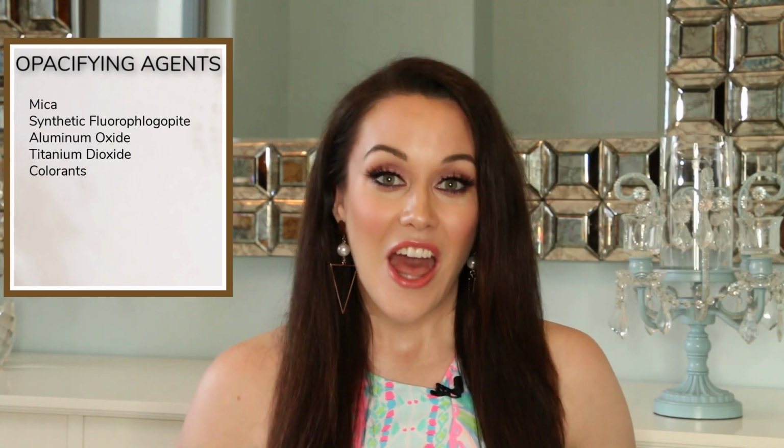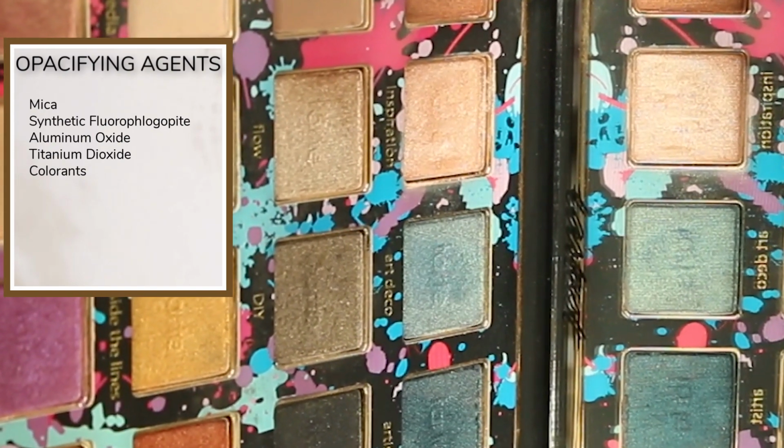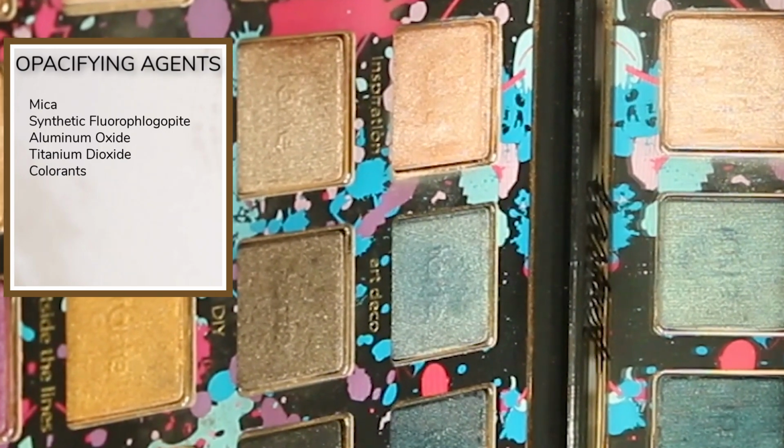Let's now move on to the opacifying agents, and these help to make the product more opaque, less clear, and less translucent. Common opacifying agents are mica, synthetic fluorphlogopite, aluminum oxide, and titanium dioxide. Colorants are also opacifying agents, and you'll see these typically at the very bottom of an ingredients list, and they typically have dye numbers, dye names like Lake with a series of numbers afterwards, or CI with a series of numbers.